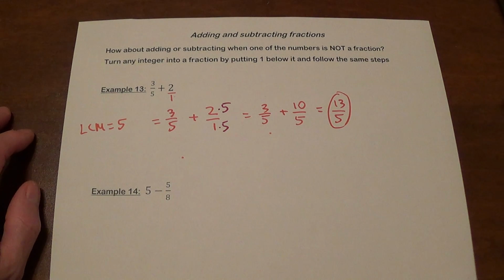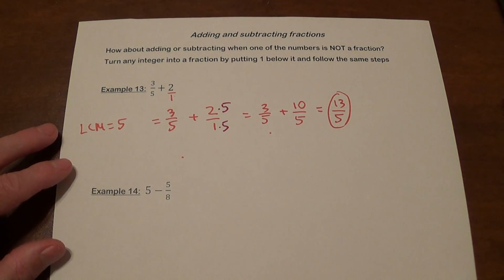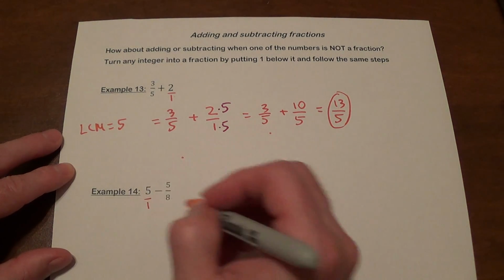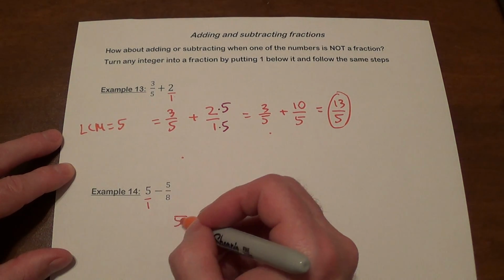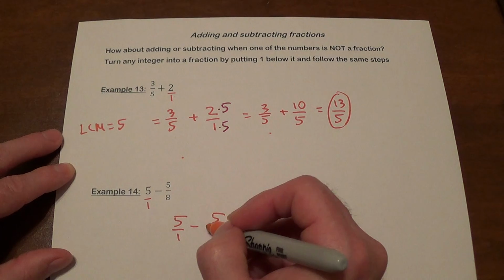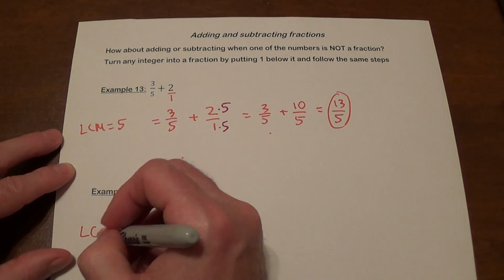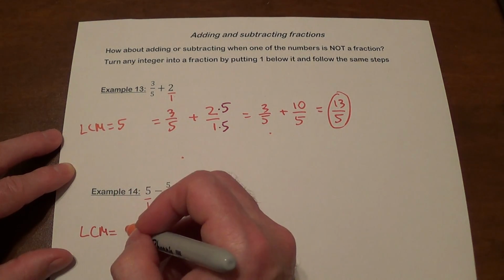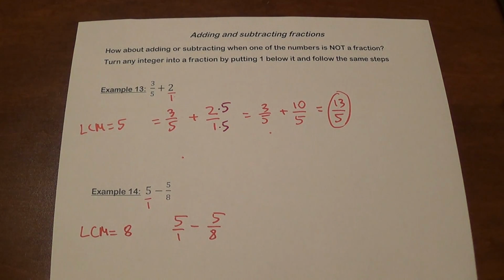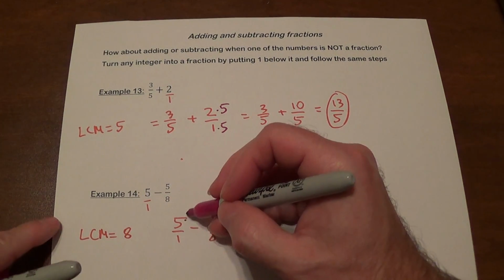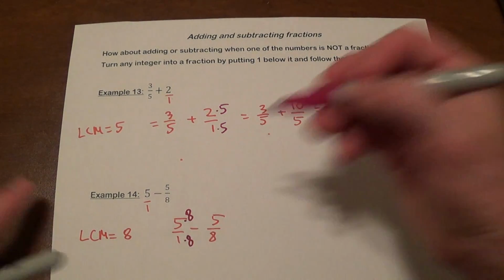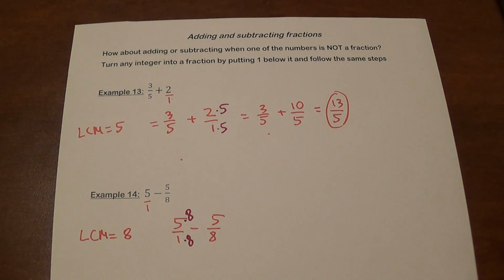Okay, and the last example we have here, 5 minus 5/8. So we do the same thing. We're going to put 5 over 1. So now it's 5 over 1 minus 5 over 8. Obviously, our least common multiple will be 8. So we're going to need to multiply only the first fraction, top and the bottom, by 8 to make our denominators equal each other.